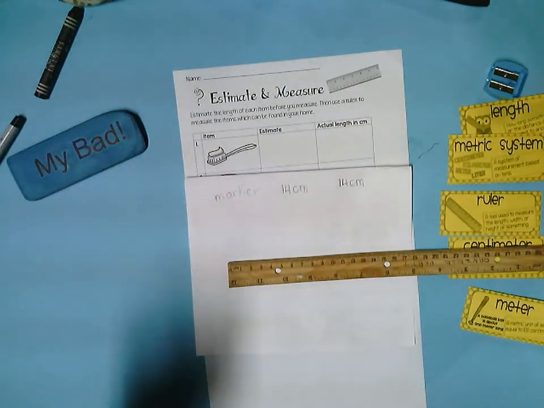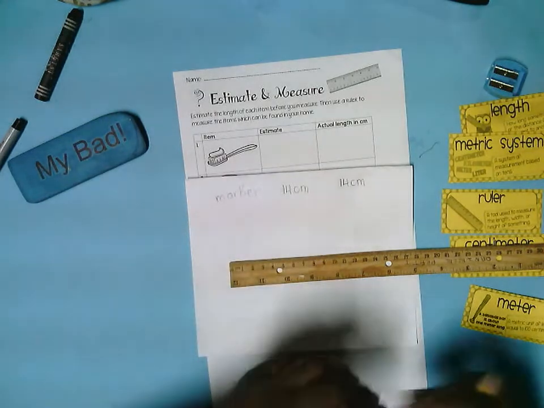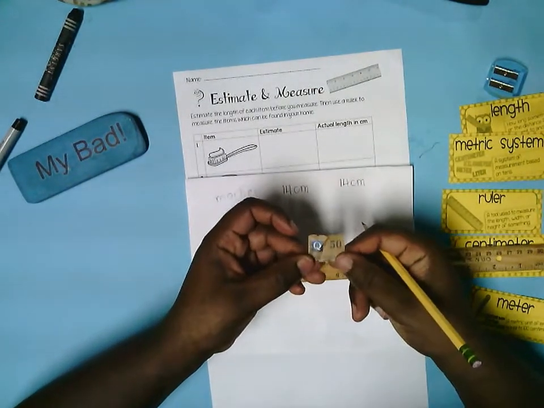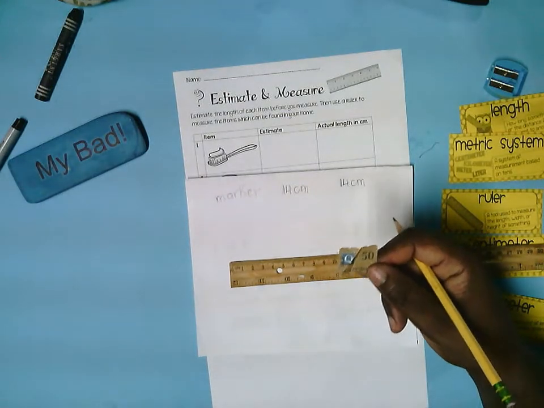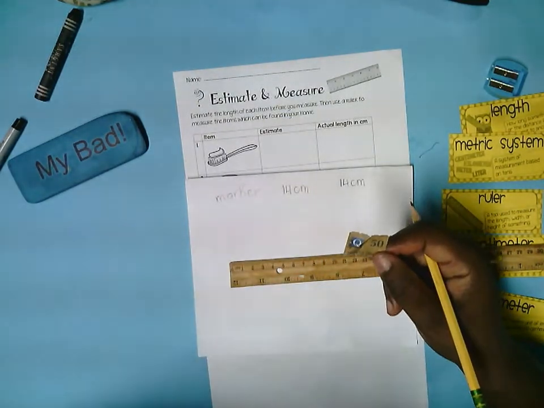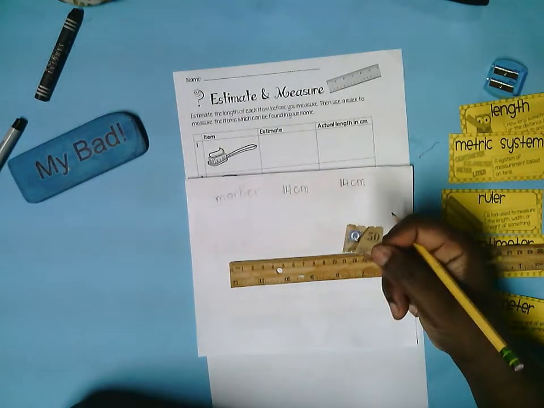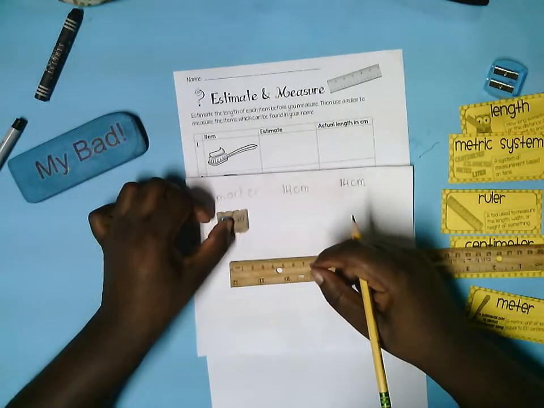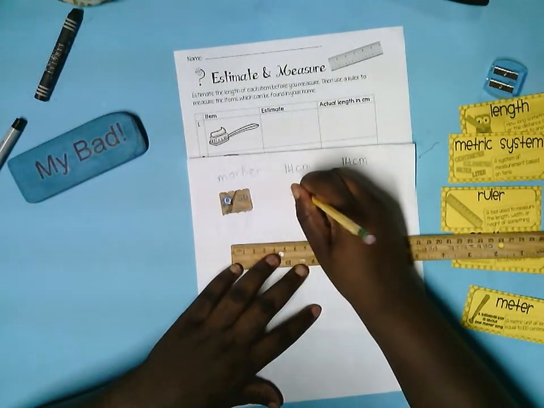So let's estimate and guess some other stuff. Let's get something small. We all know what this is. This is a quality stamp. This is as good as money. So I'm looking at it and I remember that a centimeter is about the size of my thumb. So I say, maybe the quality stamp is maybe 3 centimeters.